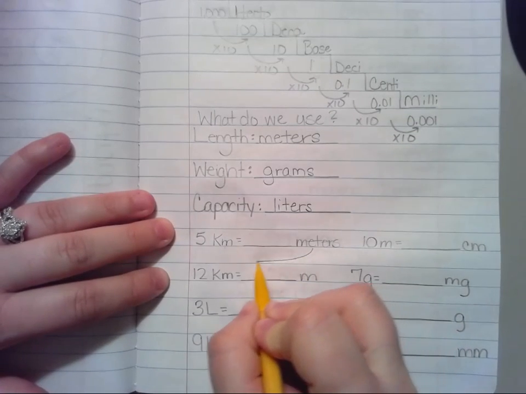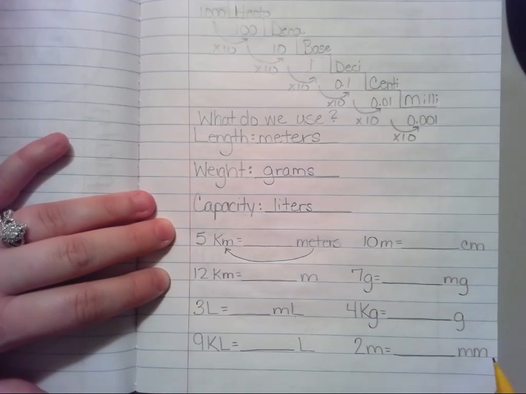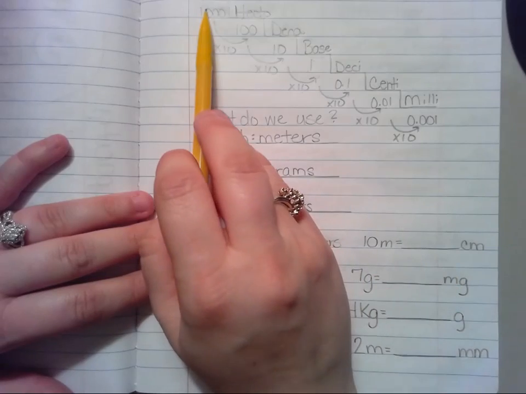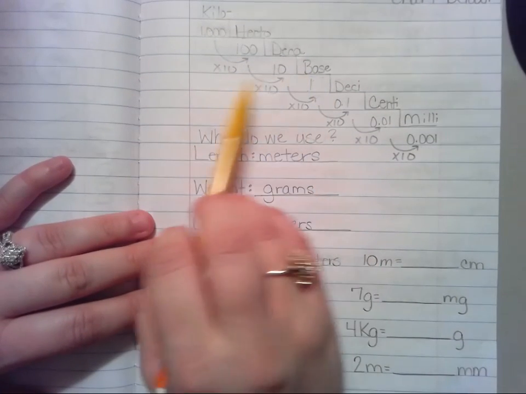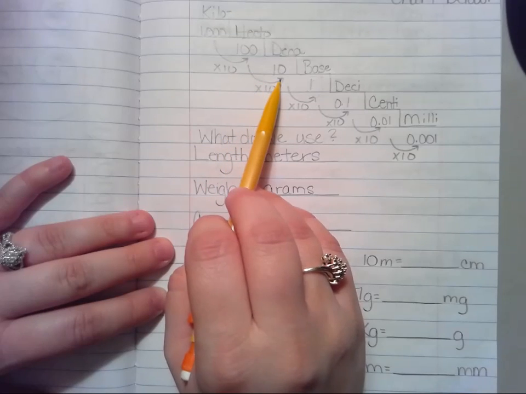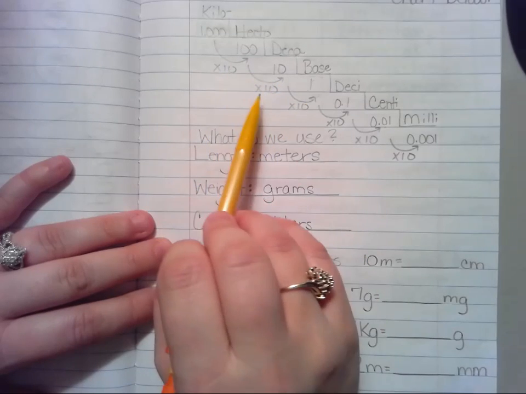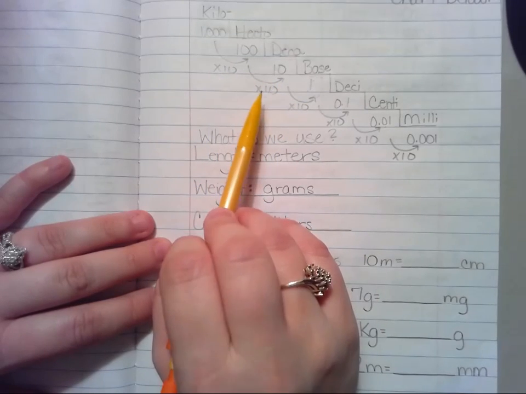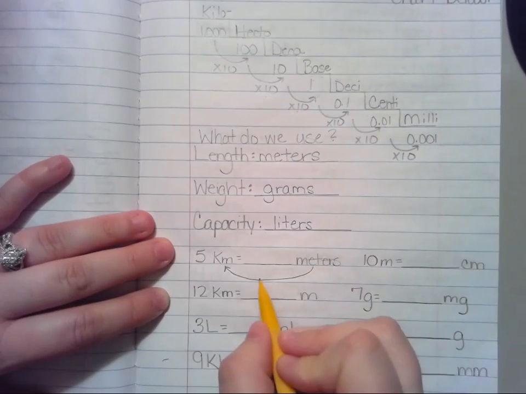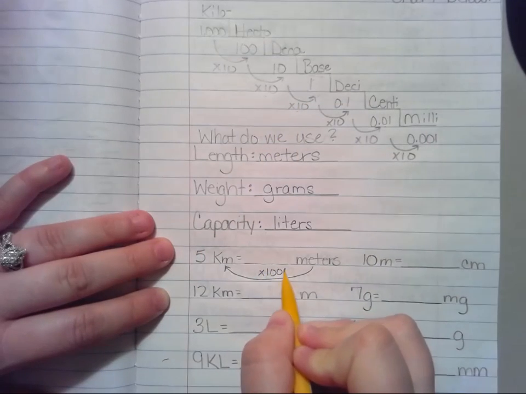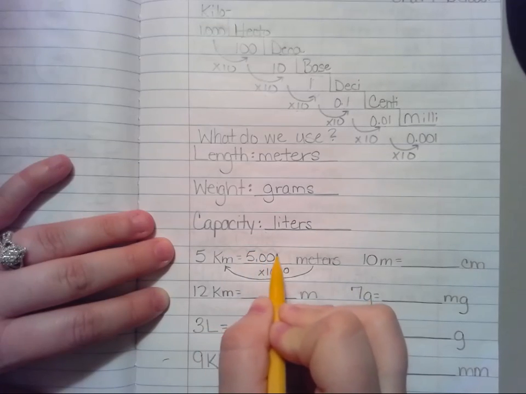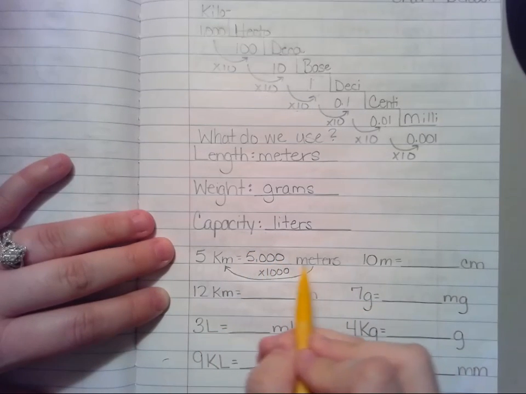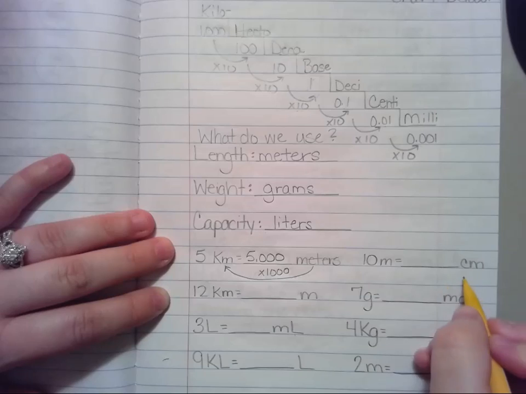So, how many meters do I need to get to a kilometer? Well, I'm moving from a kilometer to my base unit. That's 10 times 10 times 10. 10 times 10 is 100. 100 times 10 is 1,000. So I'm multiplying by 1,000. I should get 5,000. It takes 5,000 meters to give me 1 kilometer.